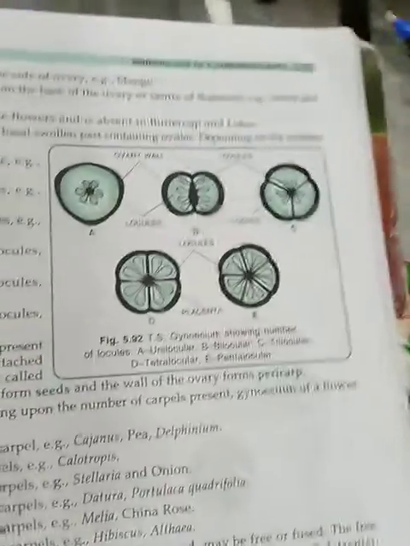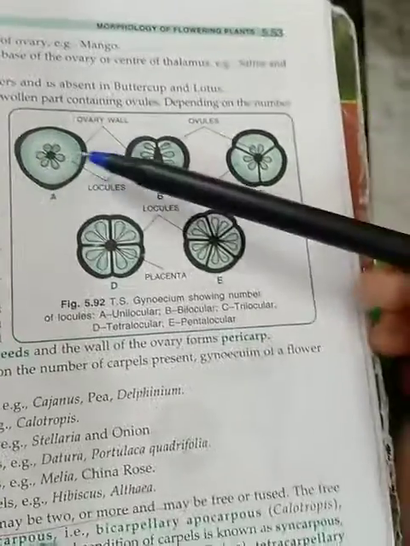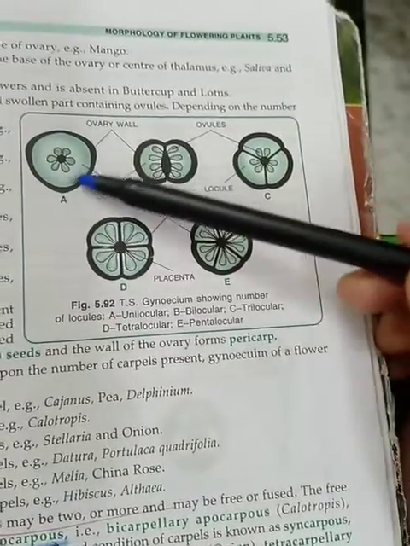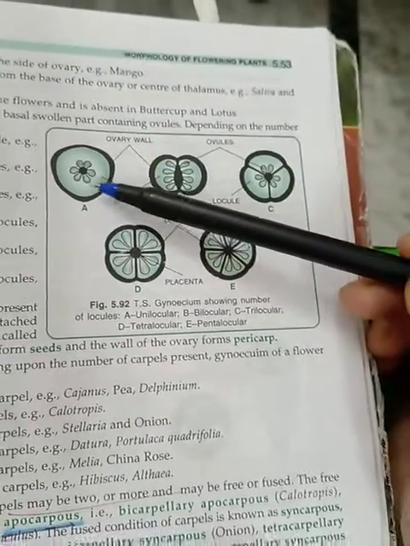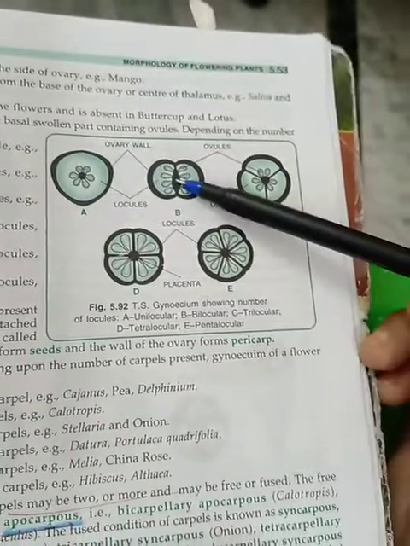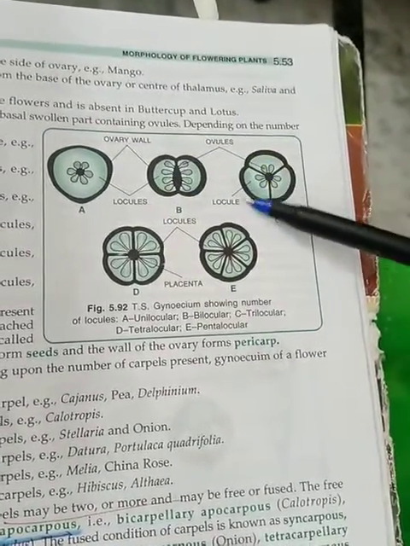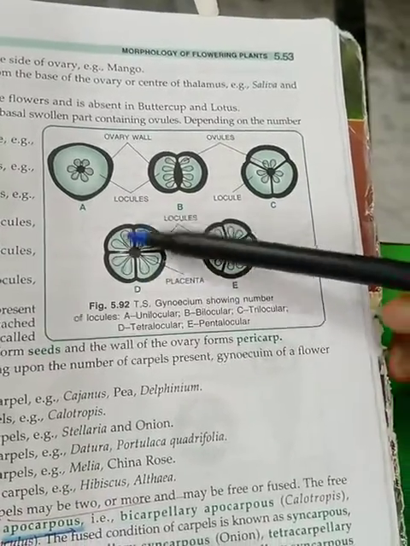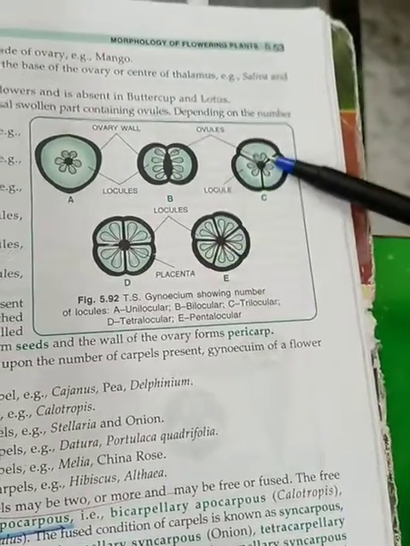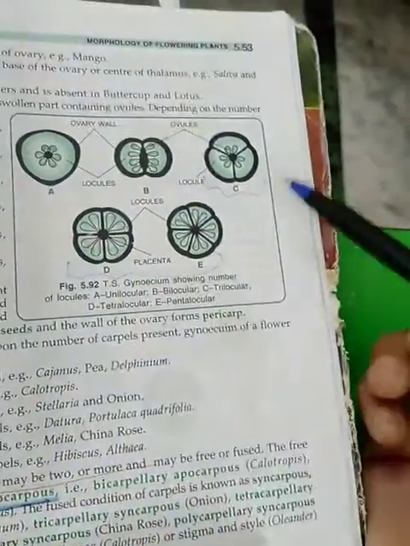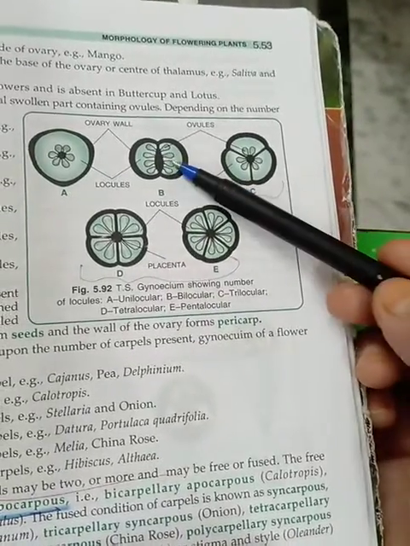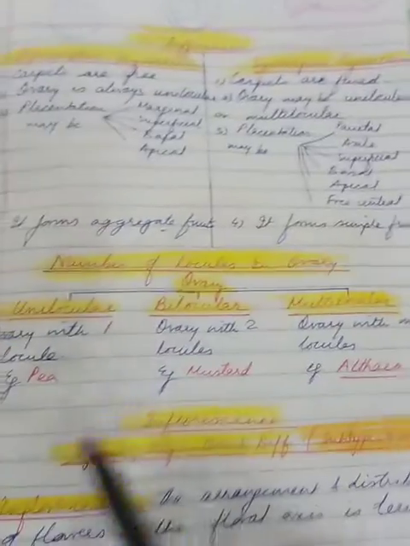Then moving further, number of locules in ovary. Just now I showed you, children. This is page number 5.53. Locules, as I told you, are the compartments seen in the ovary, and depending on the number of locules, the ovary can be unilocular, bilocular, trilocular, tetralocular or pentalocular. So instead of saying tri, tetra or penta, we use a common word, multilocular. Multi means with many locules, usually more than two. So this is what we have to study here.